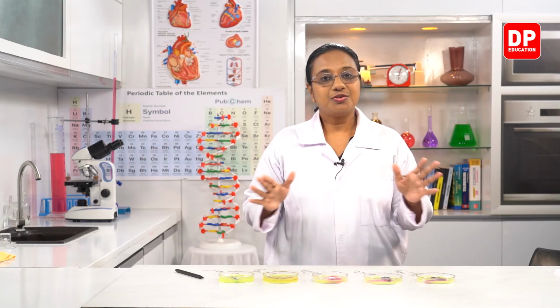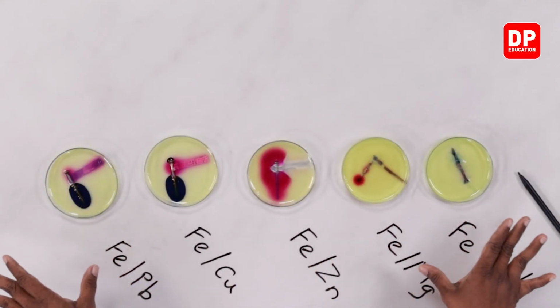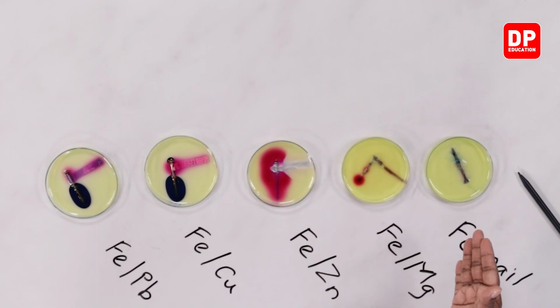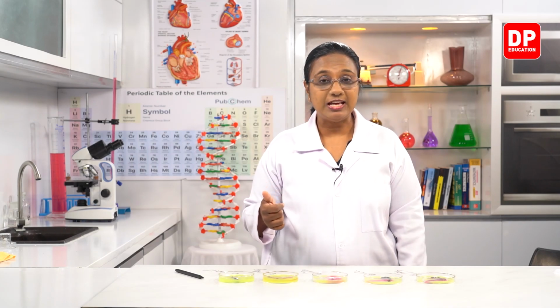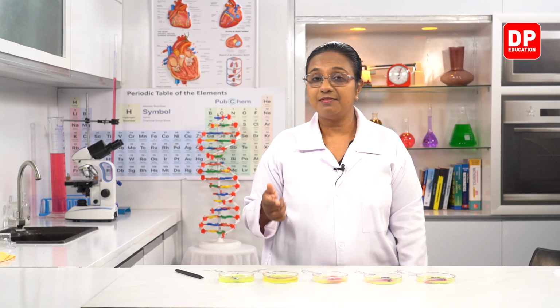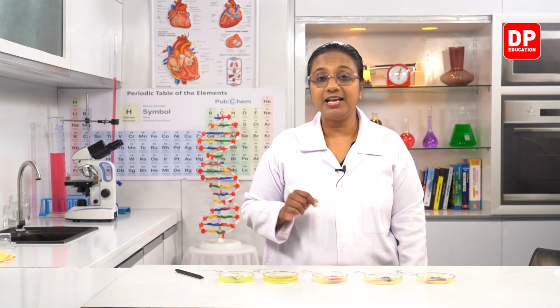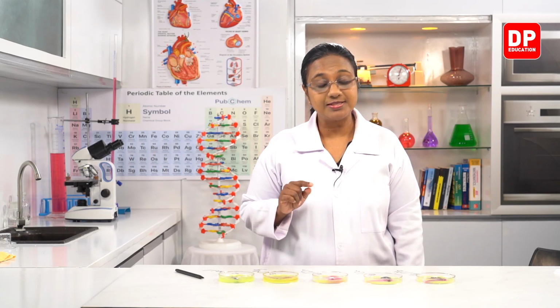Okay, students. So you all have understood how we made the activity, how we prepared all these petri dishes containing the 2 different metals. So as you can see here, it's only the iron nail. And you can remember, to the agar medium, what did we add? We added the phenolphthalein indicator, which gives a pink color with hydroxyl ions, as well as the potassium ferricyanide that gives a blue color with ferrous ions, Fe2+ ions.